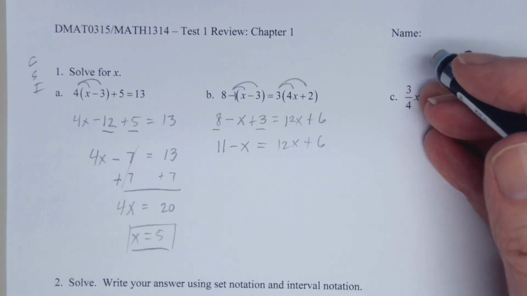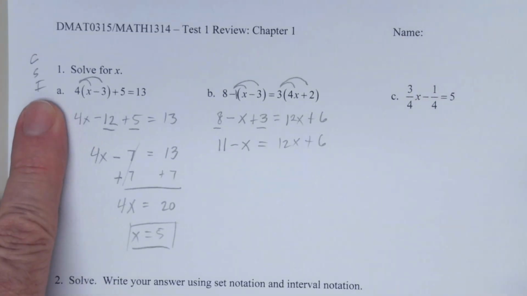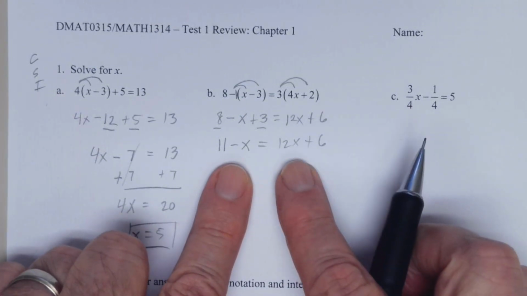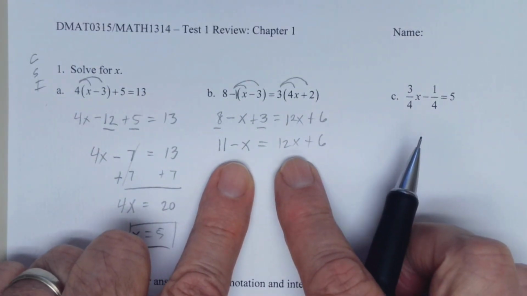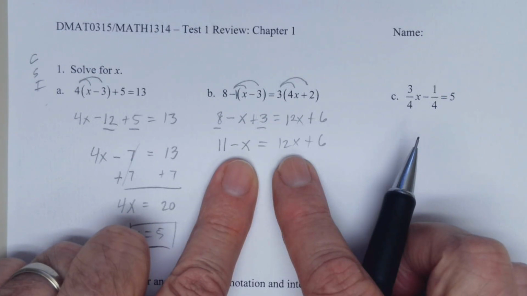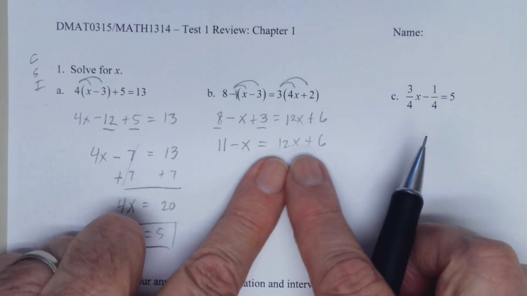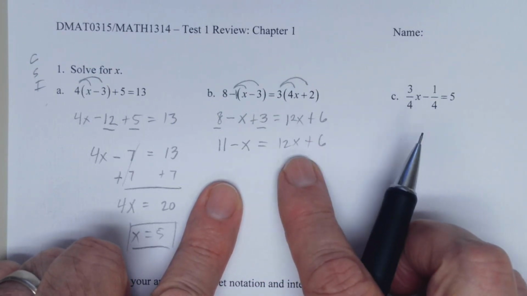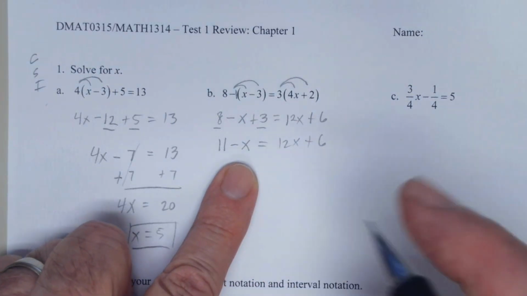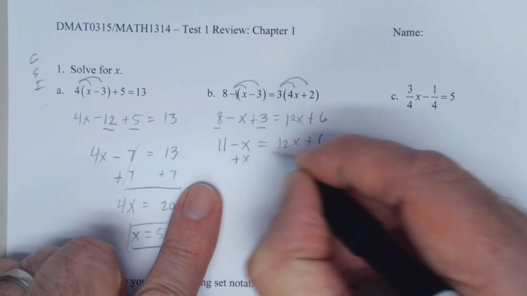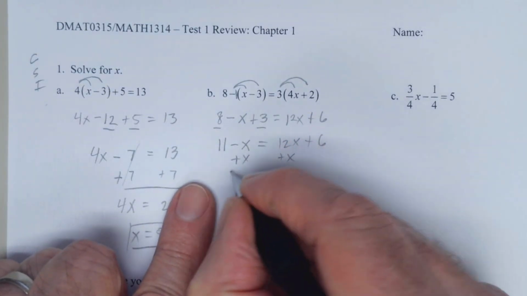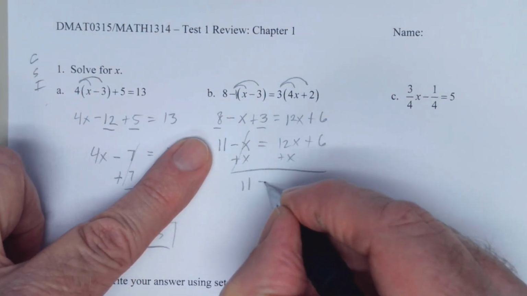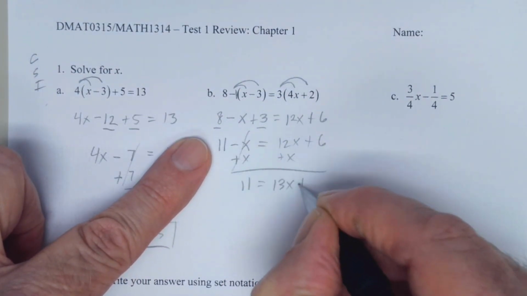Now, excuse me, the I means isolate x on one side if you need to. Notice x is on both sides, and so we do need to isolate x on one side. So we could subtract 12x on both sides, and that would get rid of the x over here. Or we could add x to both sides, and that's what I'm going to choose to do. Either way will work. And so these add up to 0. You're left with 11 is equal to 13x plus 6.